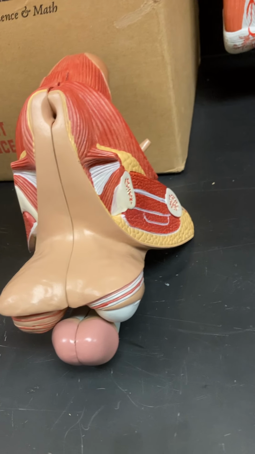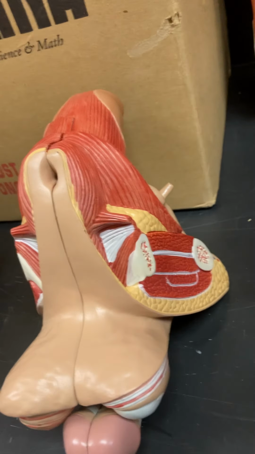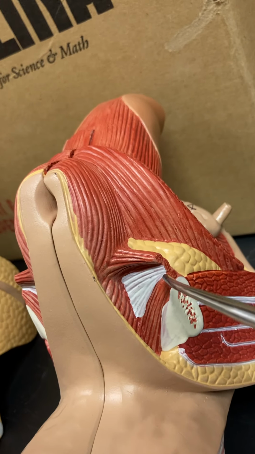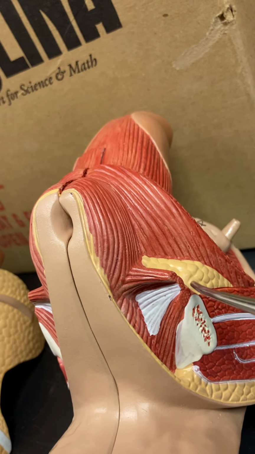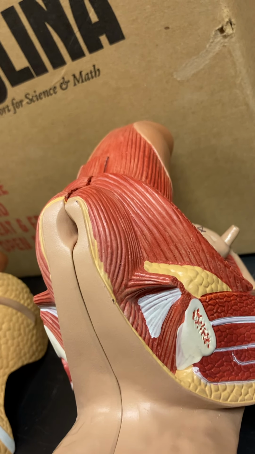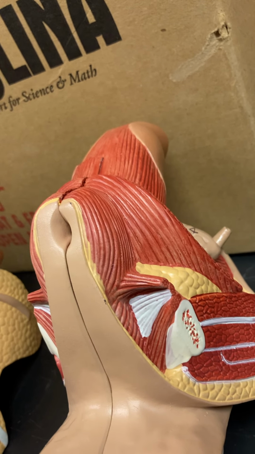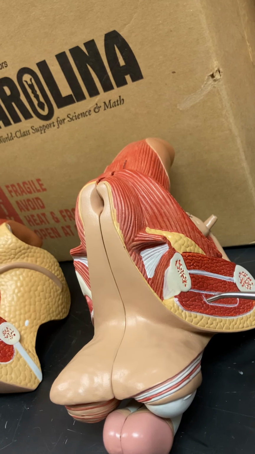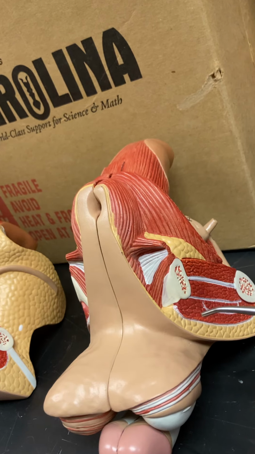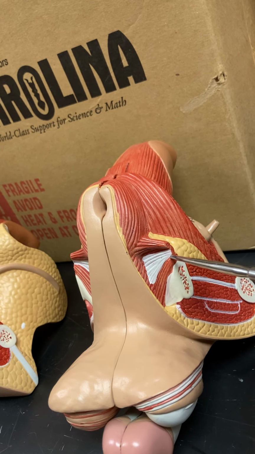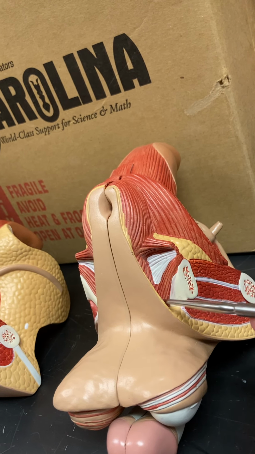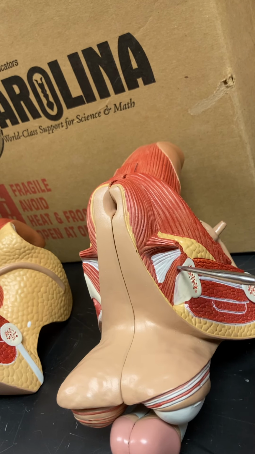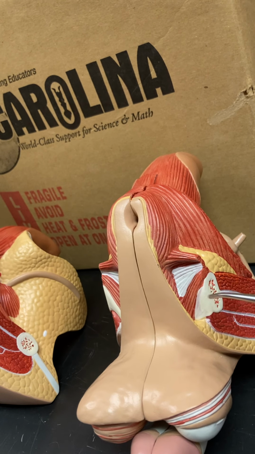Now the ischiocavernosus is going to go from the ischium of the hip, way up here, to the corpora cavernosa of the penis. Now the corpora cavernosa was the dorsal part, and that's the part that filled up with blood for the erection. So the ischiocavernosus muscle, ischium of the hip, the dorsal of the penis, is going to maintain the erection.